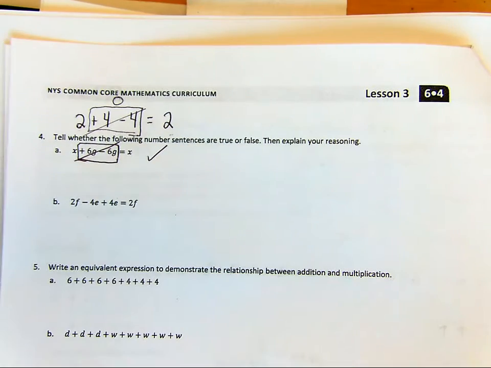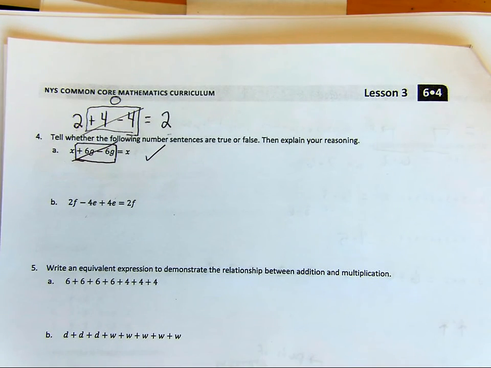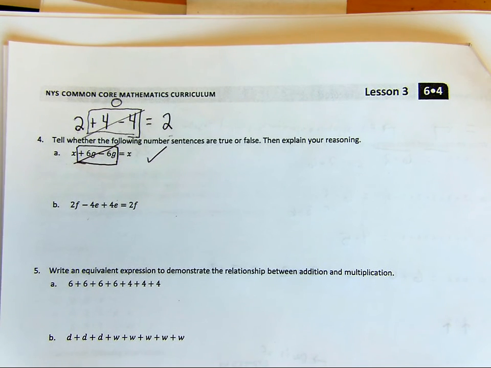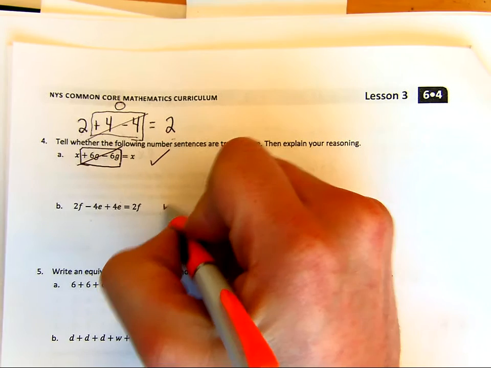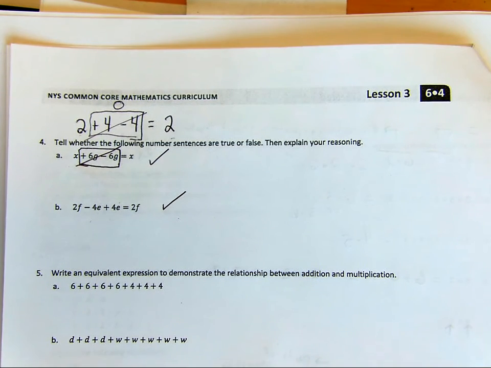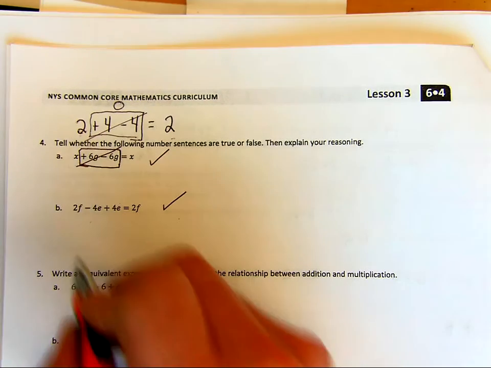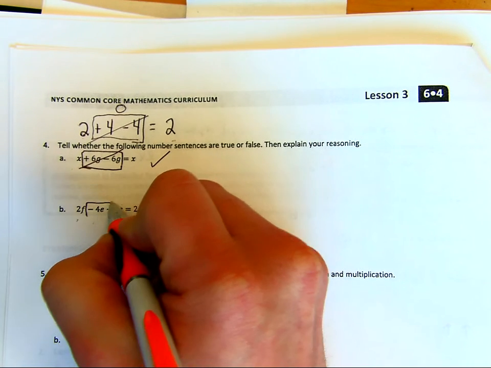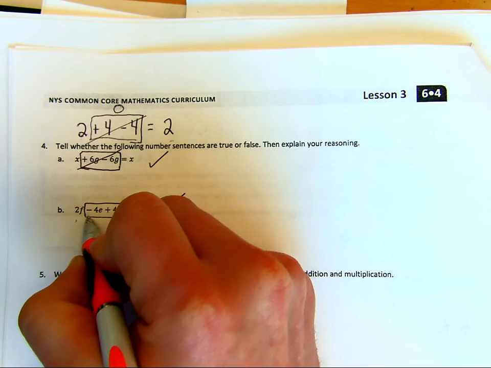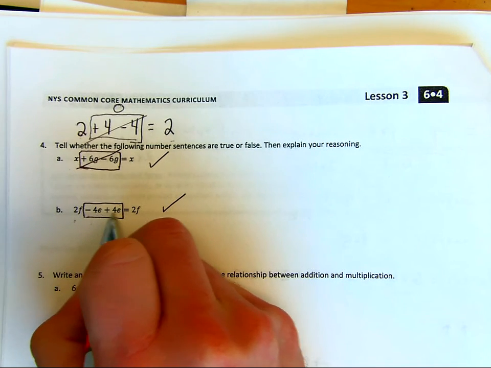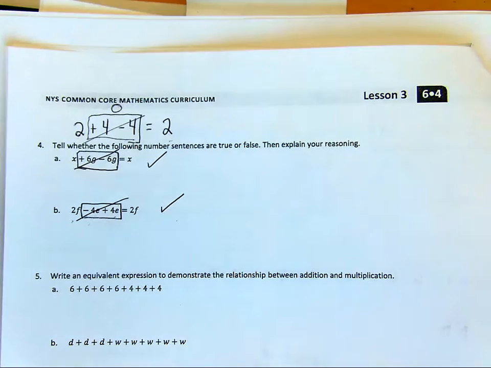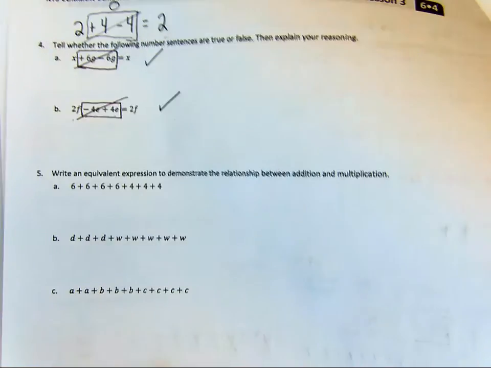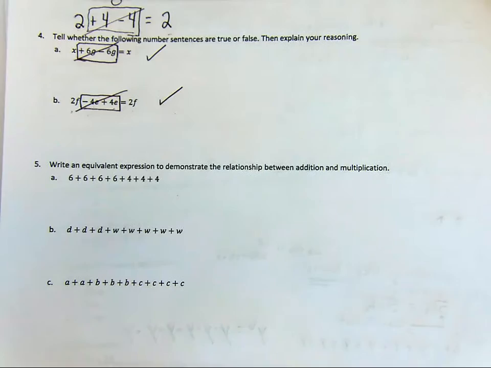What about with b? Adam, what do you think? Why do you think it's true? At the beginning it says 2f and you're subtracting 4e. But then you add 4e again, which then will just cancel out. So if I subtract something and then I add the exact same thing back, it gets me to where I started. So 2f equals 2f. Awesome. Now we're going to take a step up, combining multiple terms.